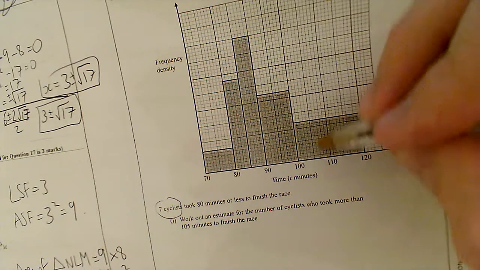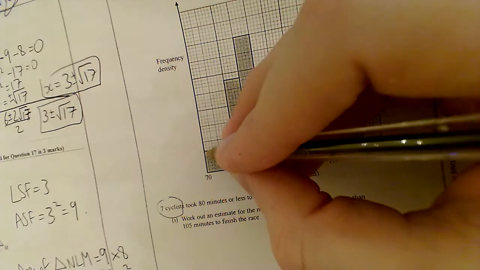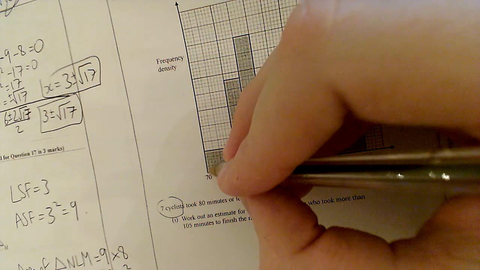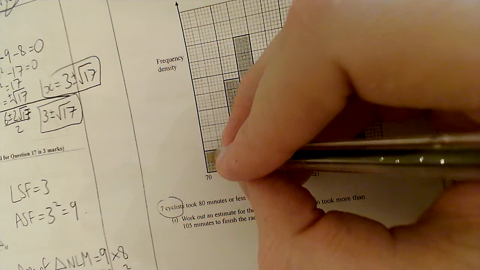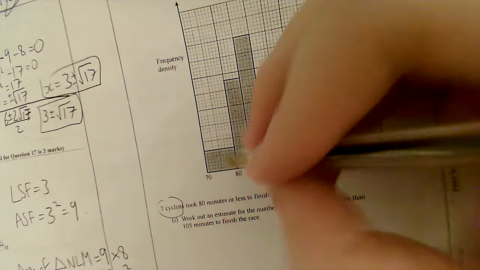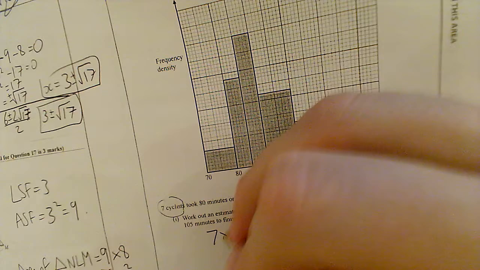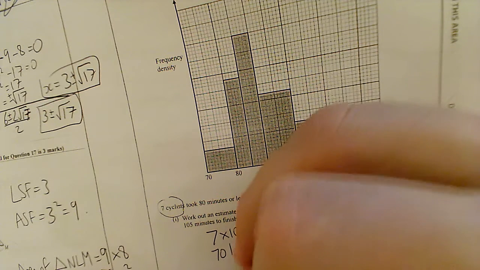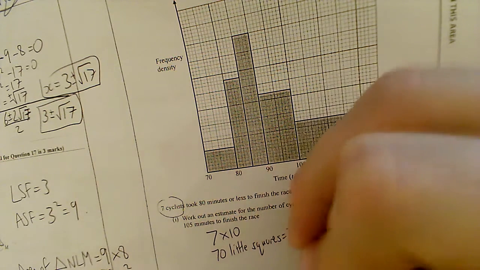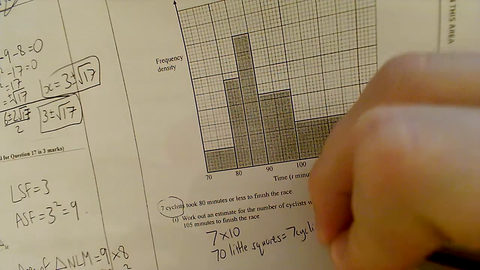So if we think, there's loads of different ways in which you can scale this up and compare it with like 105 or more. But if I think about the little squares which you can count, this box, you've got 7 little squares going up and 10 little squares going across between 70 and 80. So 7 times 10, 70 little squares is equal to 7 cyclists.